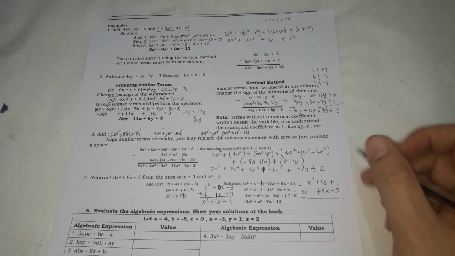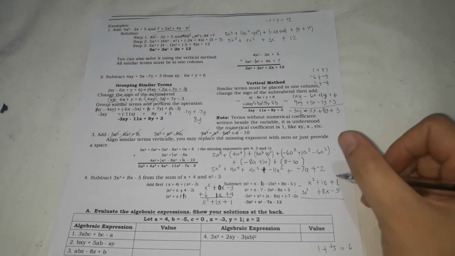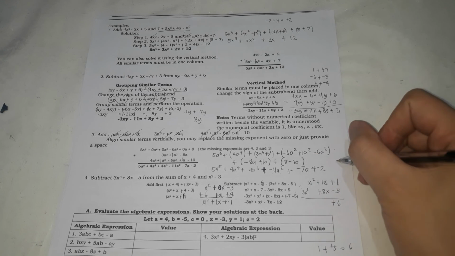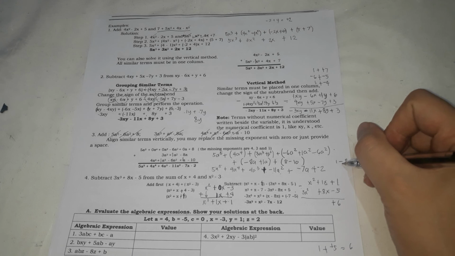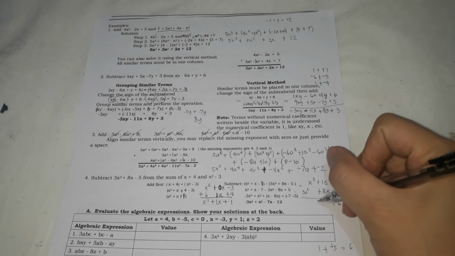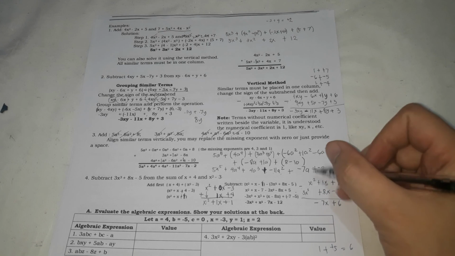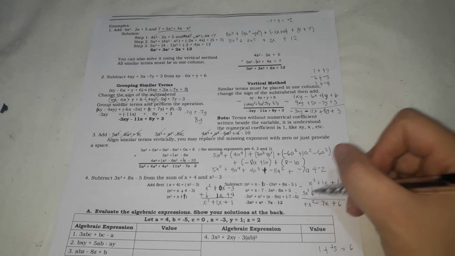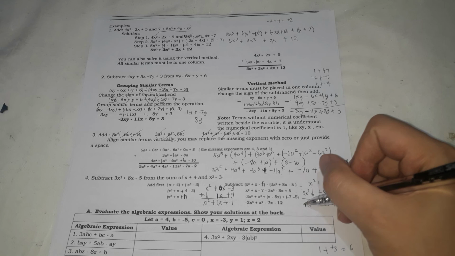1 minus negative 5. So, 1 minus negative 5, it's positive 6. So, positive 6. 1 minus 8. Plus minus negative 7. Bring down mo siya kasi wala siyang partner. Lagyan mo ng positive talaga.